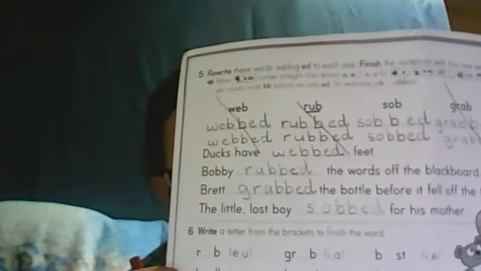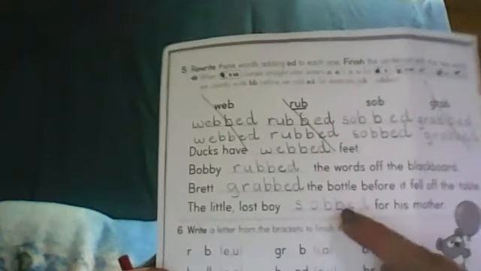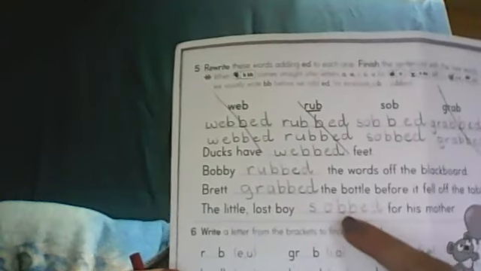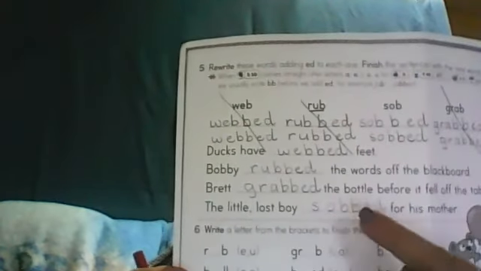B. S. O. B. And you're going to write B again. So you've got S, O, B, and write the B again because there are two B's in the middle of this word.